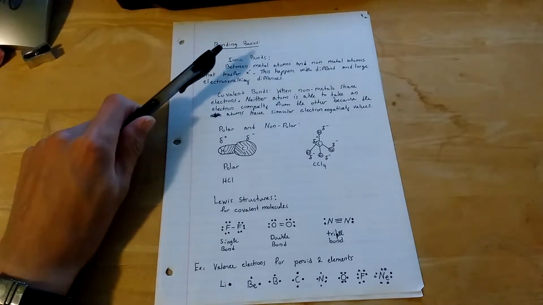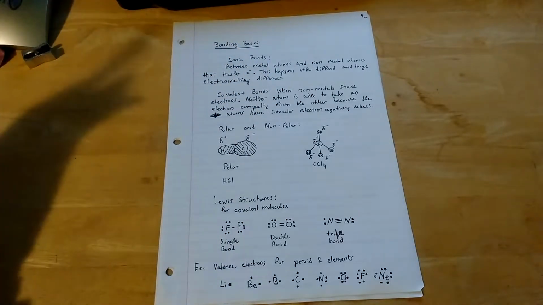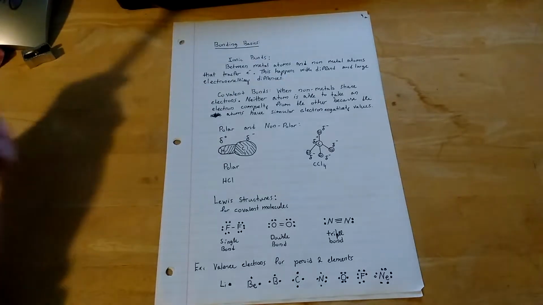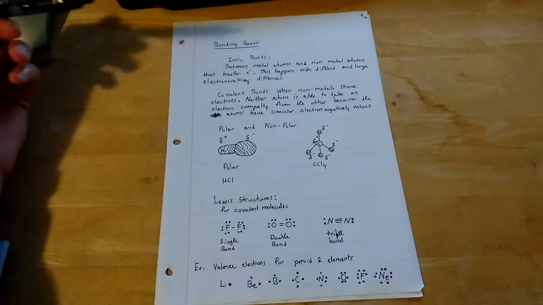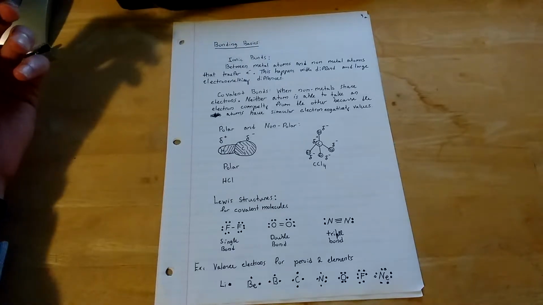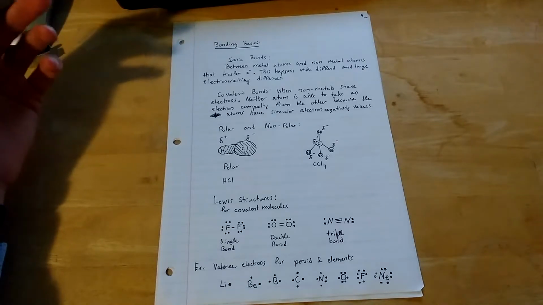Today we're going to be learning bonding basics. So let's just get into it. Ionic bonds form between metal atoms and non-metal atoms that transfer electrons in the bond. This happens with large electronegativity differences.